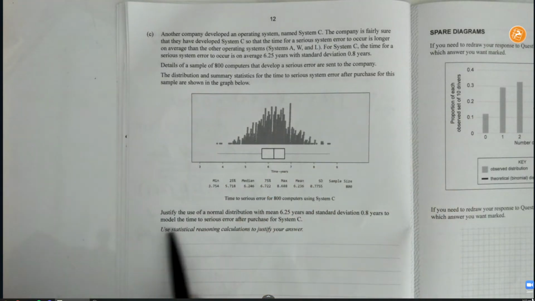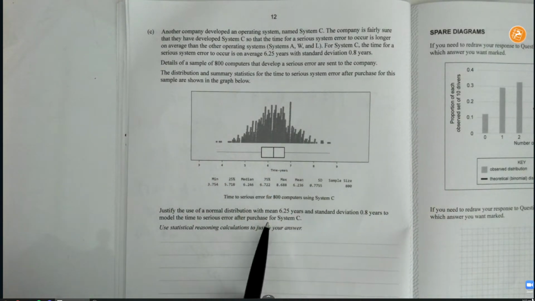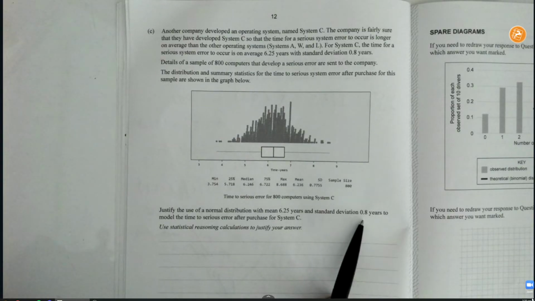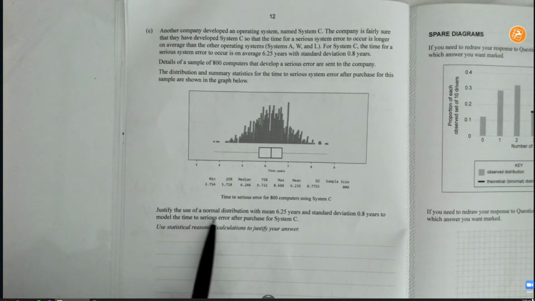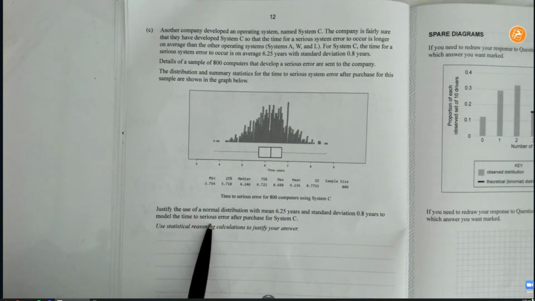Distribution of so many systems. Justify the use of normal distribution with a mean of 6.25 years and a standard deviation of 0.8 years to model the time to serious error after purchase from a System C.